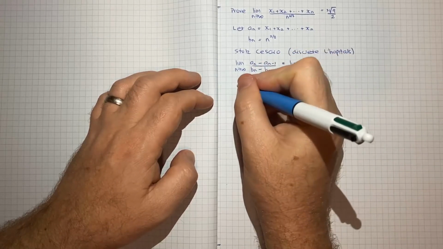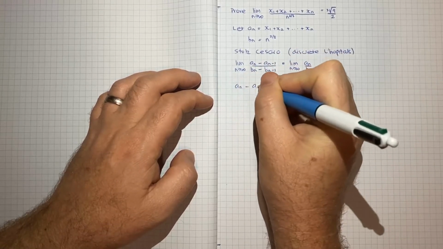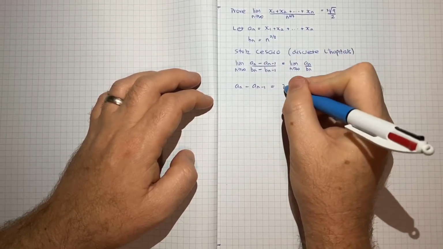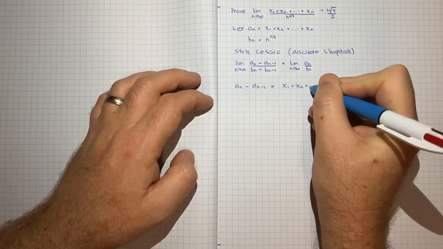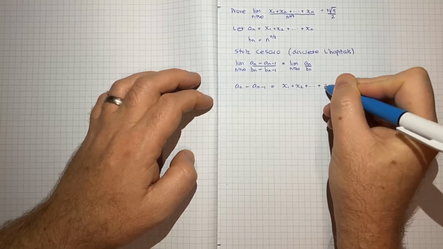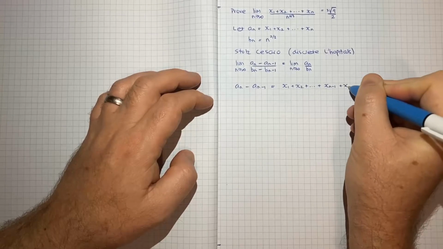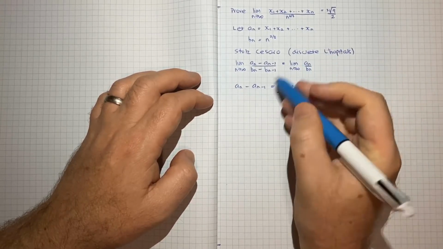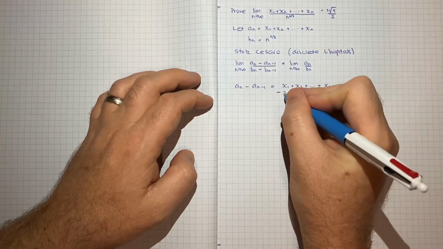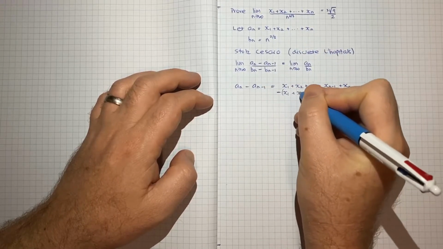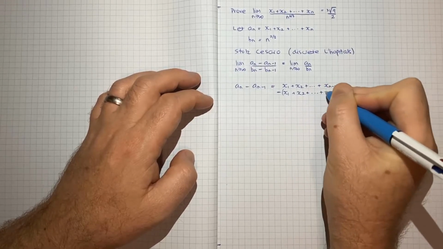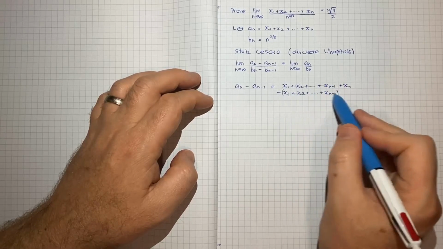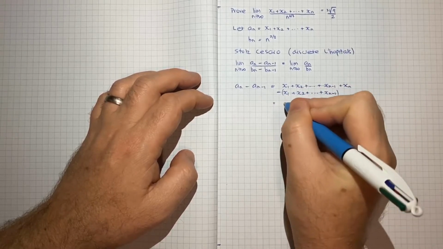So in our case, a_n minus 1 would be equal to a_n, so x1 plus x2 all the way up to xn, but I'll write the last 2 items, you'll see why that's useful, and then minus a_(n-1), so minus x1 plus x2 plus just going up to n minus 1. And when you write it like this, you can see that these bits cancel, so you just get left with xn.